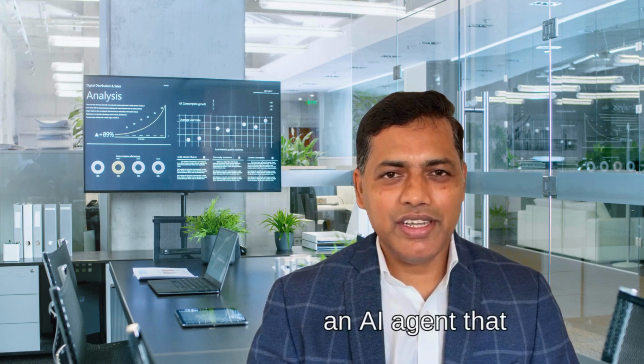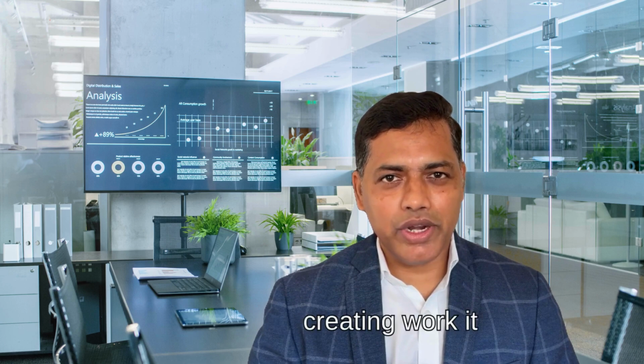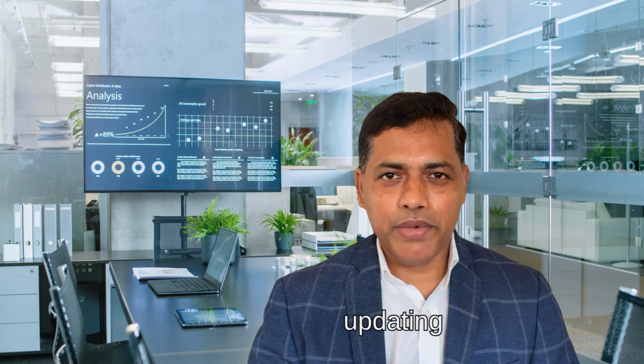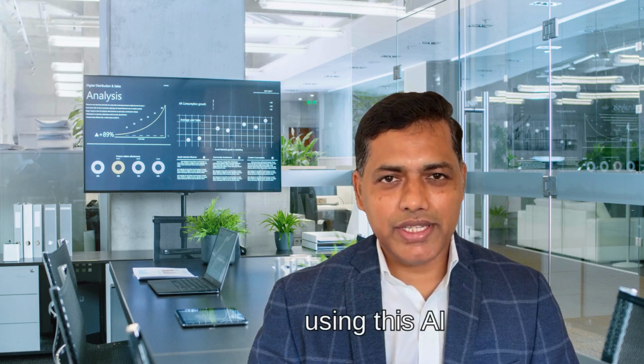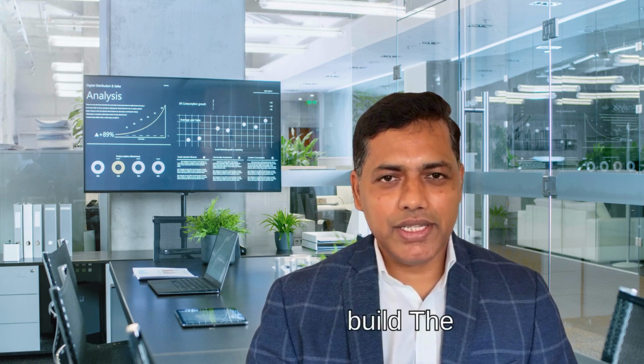In this session, we are going to build an AI agent that will help product managers automate their Azure DevOps work. Azure DevOps activities like writing user stories, creating work items in ADO, updating the work items in ADO, all these kinds of manual effort, you can get it done by using this AI agent. I'm using Microsoft Copilot Studio to build this AI agent.